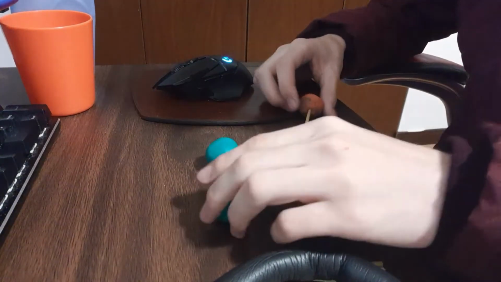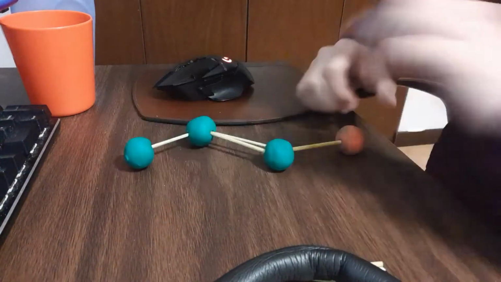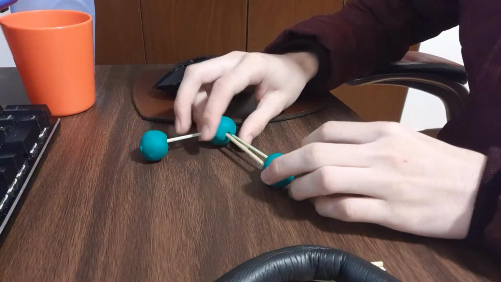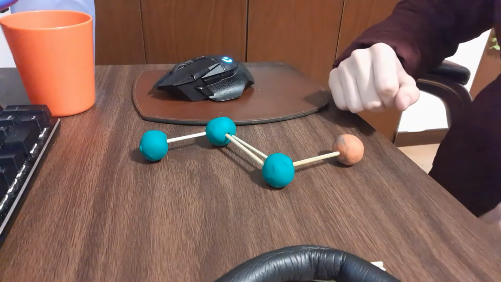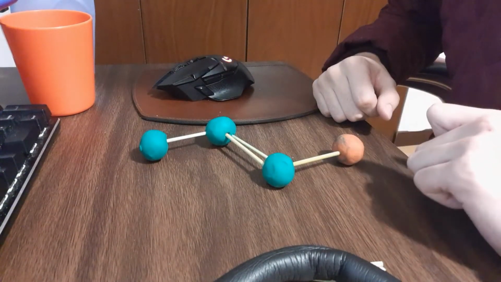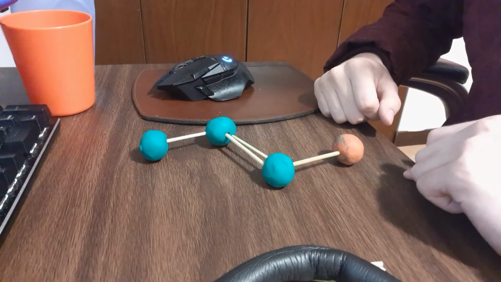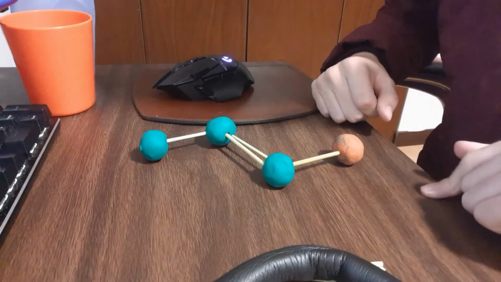Well, as you can see, we have here my alcohol group, and it's because it ends with an oxygen with a single bond and one with an oxygen linked with a hydrogen.